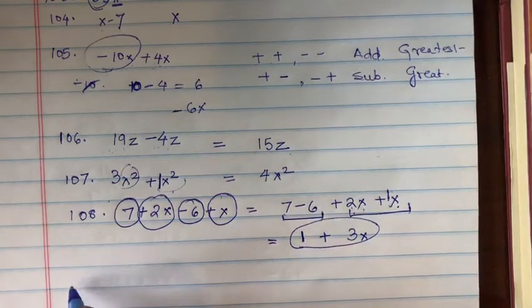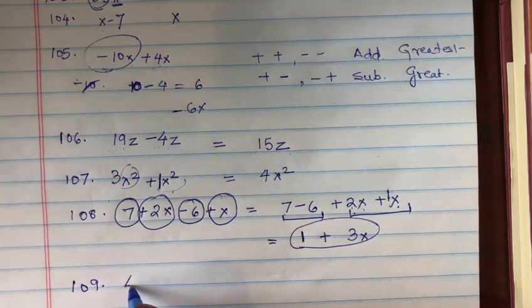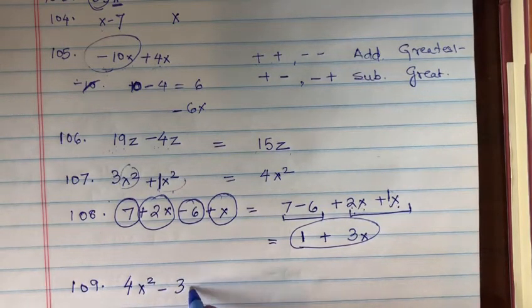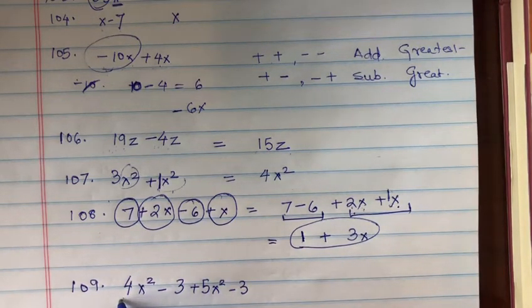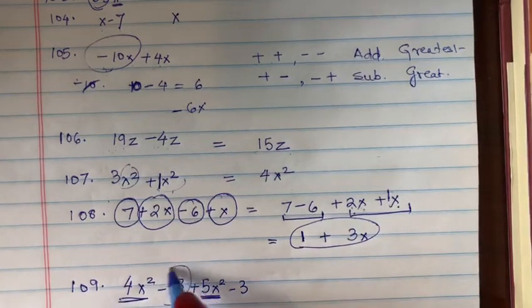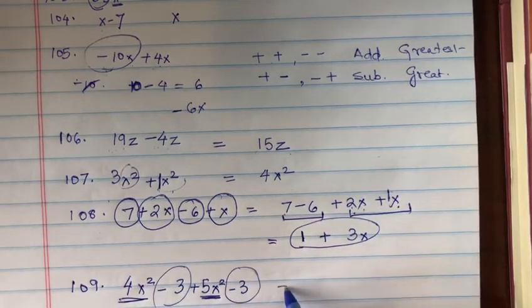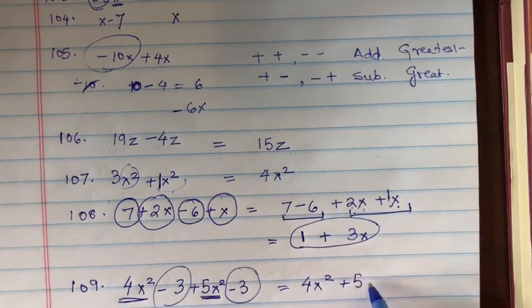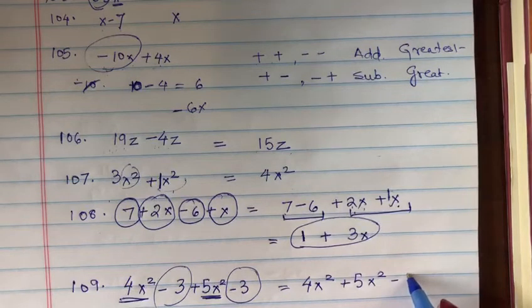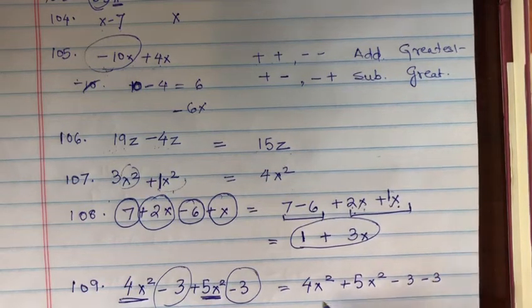Moving on to problem number 109, which is 4x squared minus 3 plus 5x squared minus 3. In this case, again, we will put these two together and these two together, which gives us 4x squared plus 5x squared minus 3 minus 3.